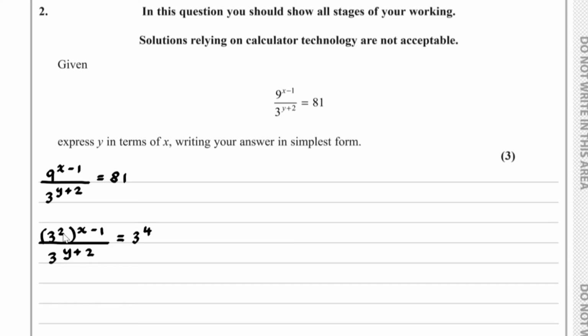We have a base to a power to another power, so we multiply the powers. We have 3 to the power of 2 lots of x minus 1 divided by 3 to the power of y plus 2.